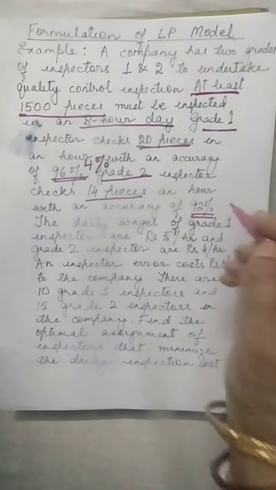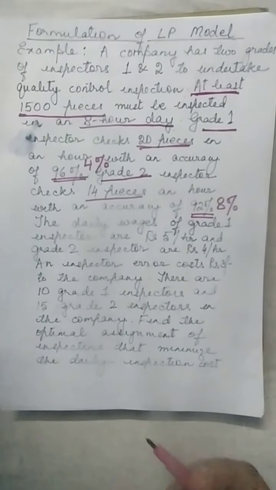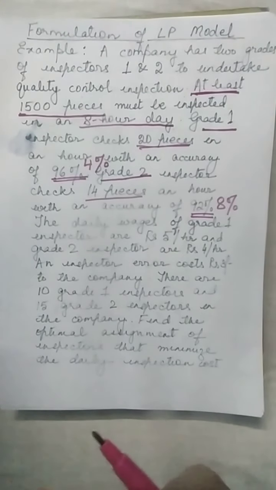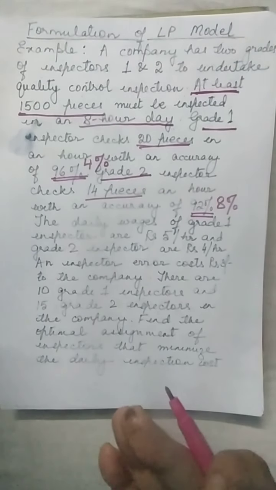But there are 8% cases where he may pass a faulty item, or he may reject something that shouldn't have been rejected. That means it was good.